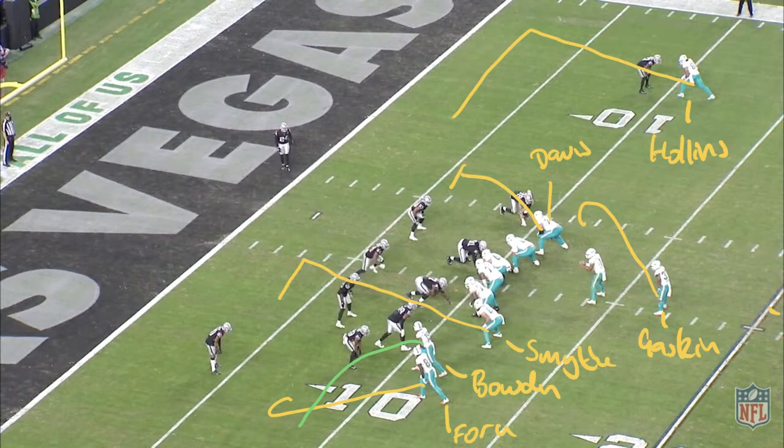So trips left tight, hip dot is the formation that we find the Dolphins in this second down. You can see that the trips are quite tight together. Smythe, the tight end, is on the hip of the tackle. Dot indicates that Gaskin is directly behind Tua, so hiding the strength of the offense, which way he might run. And then Holland's on the top of the screen as well.